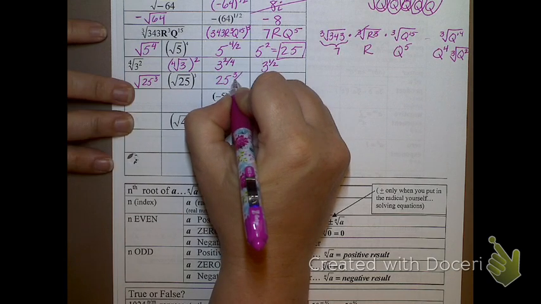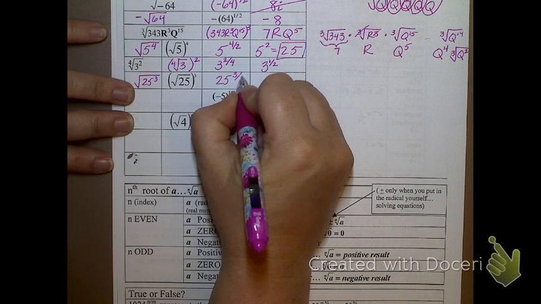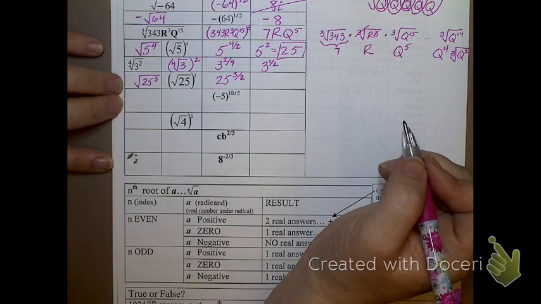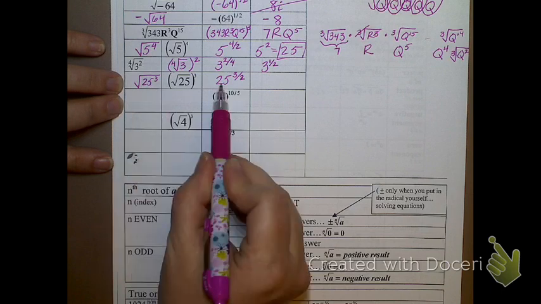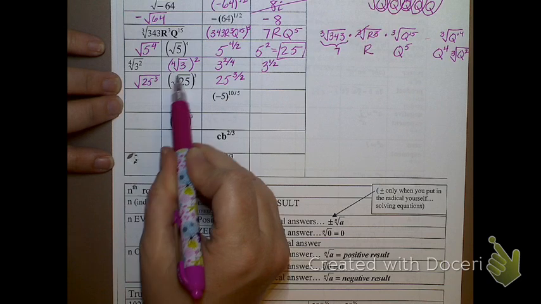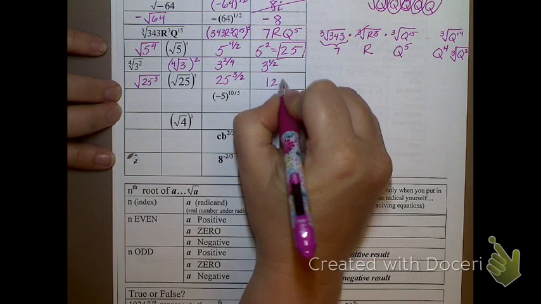3 over 2. Now, what form is it easiest to find the answer from? The first, second, or third? Second, because the square root of 25 is 5, to the 3rd power is 125.